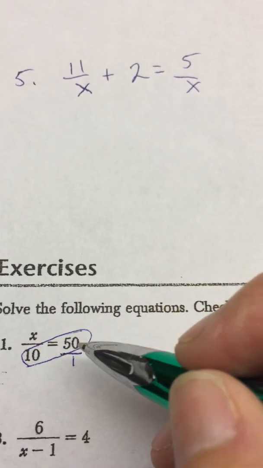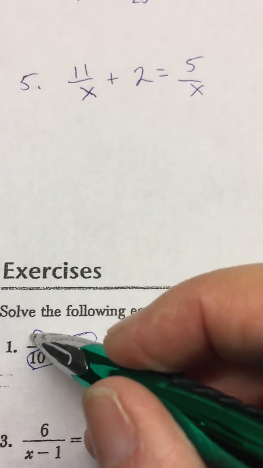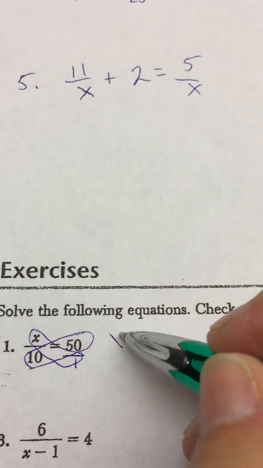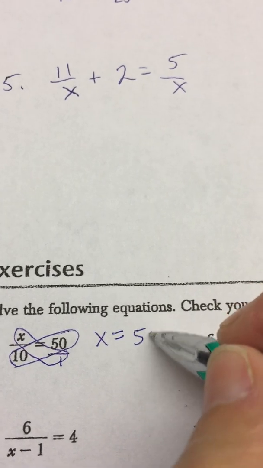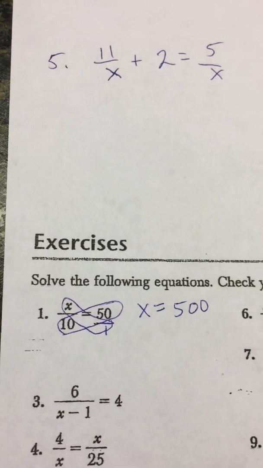Do your butterfly. 10 times 50 is equal to 1 times x. That means on this one, x is already by itself. So x equals whatever 10 times 50 is, which is 500. So x equals 500 on that one. That was nice and easy.